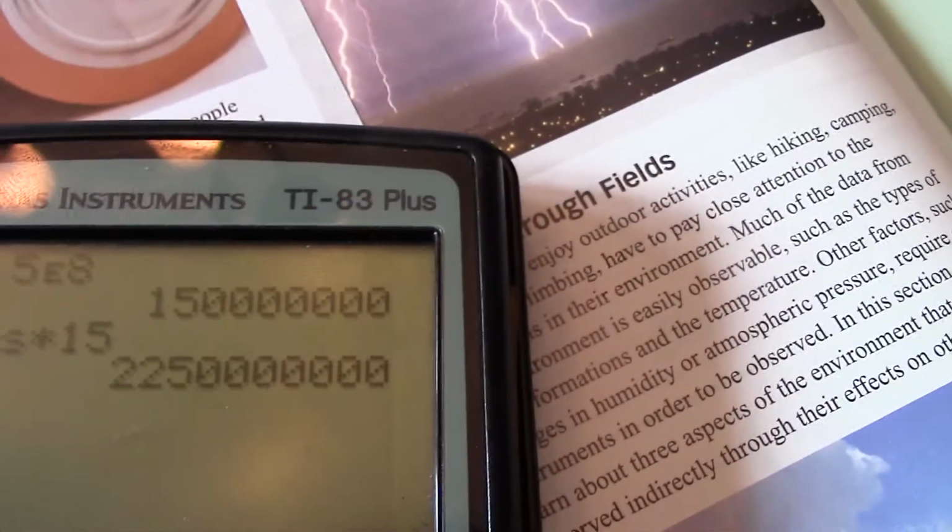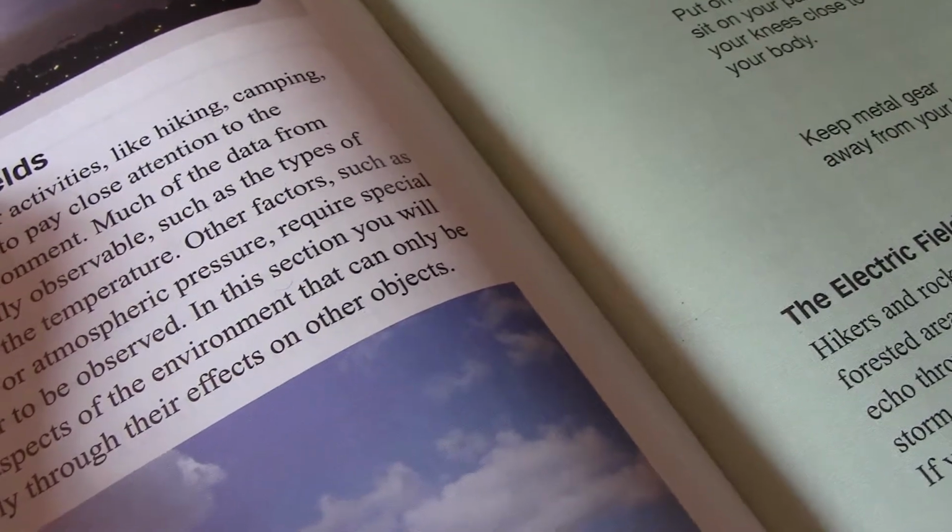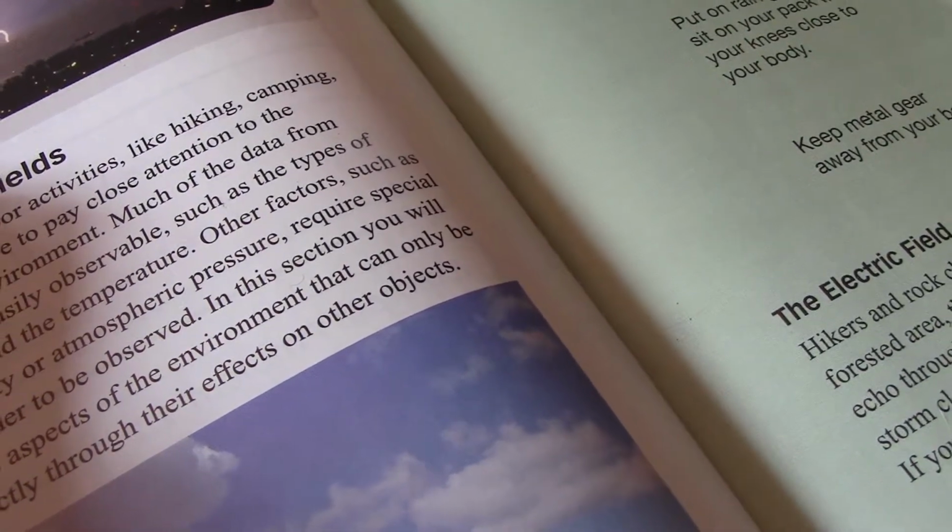So voltage times charge, and we get an answer of 2.25 times 10 to the 9th joules.